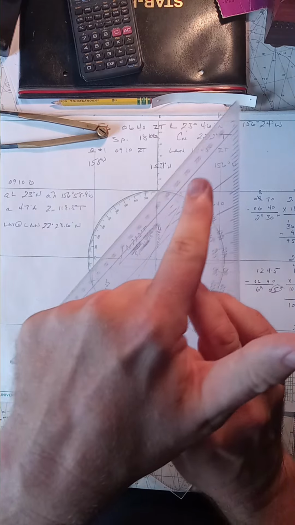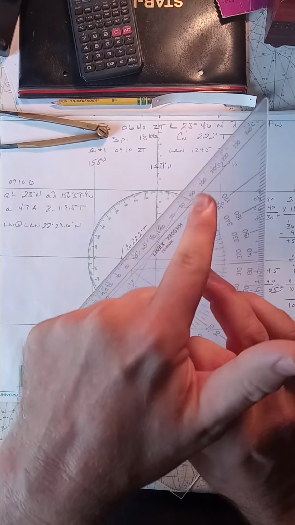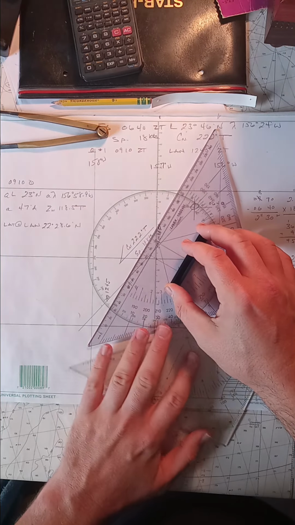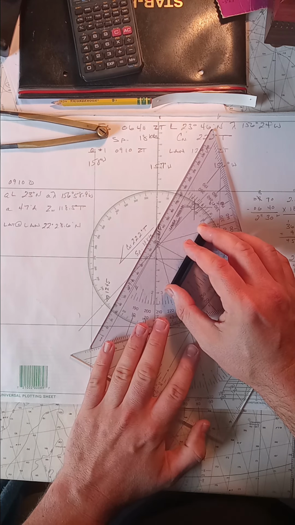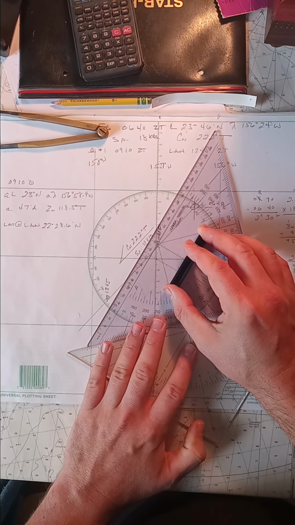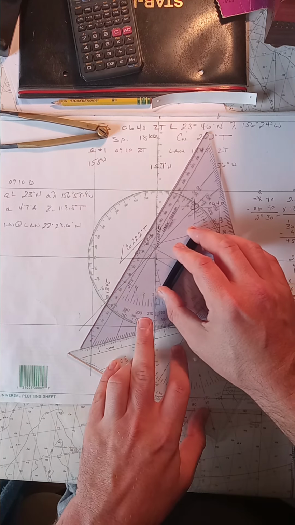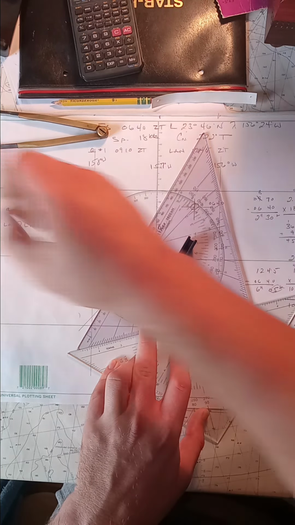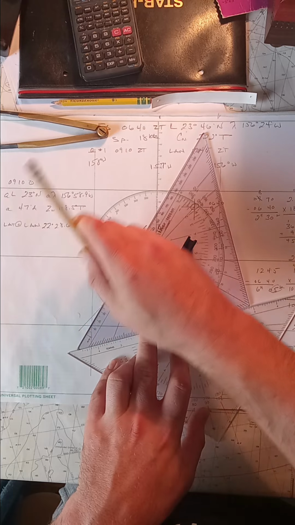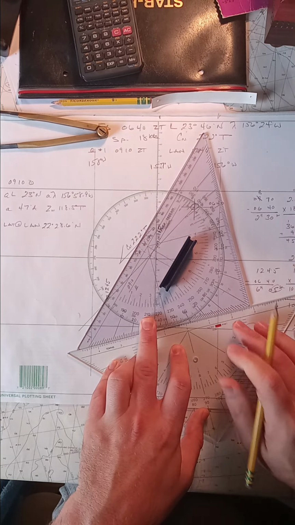Take the working line of your triangle, line it up on your LOP, and slide it down to the mark and plot your line. Just like that, okay?